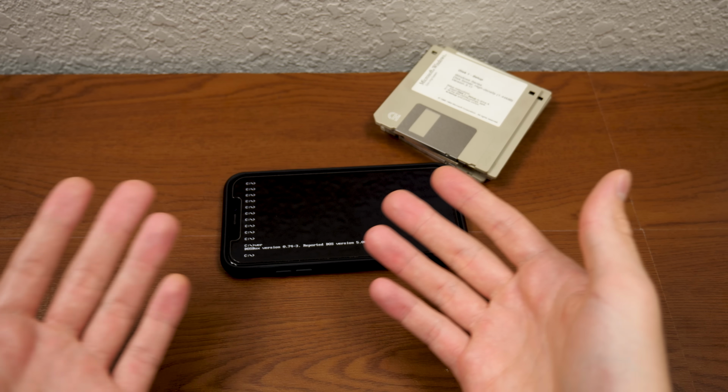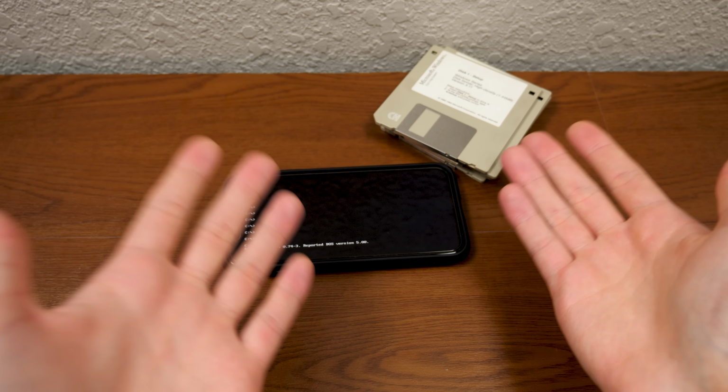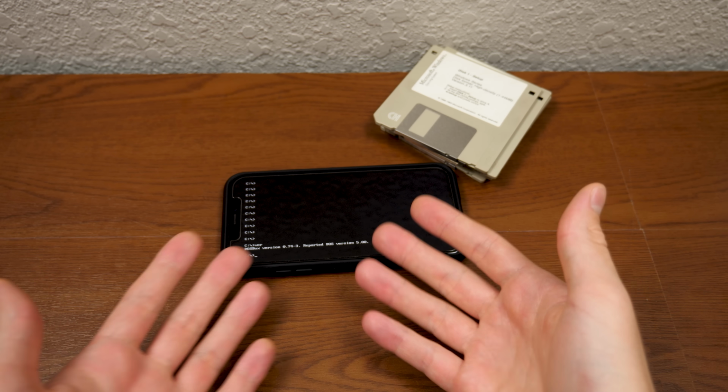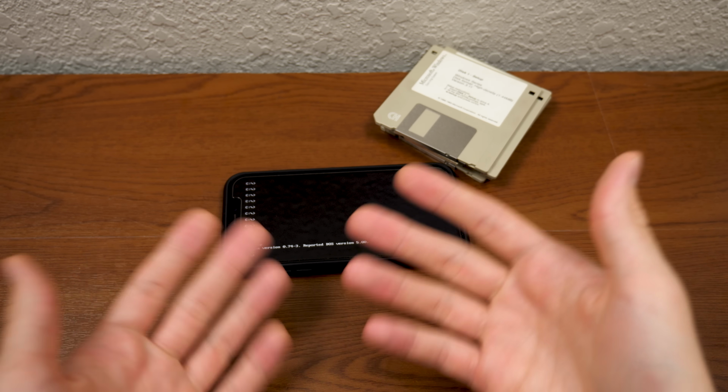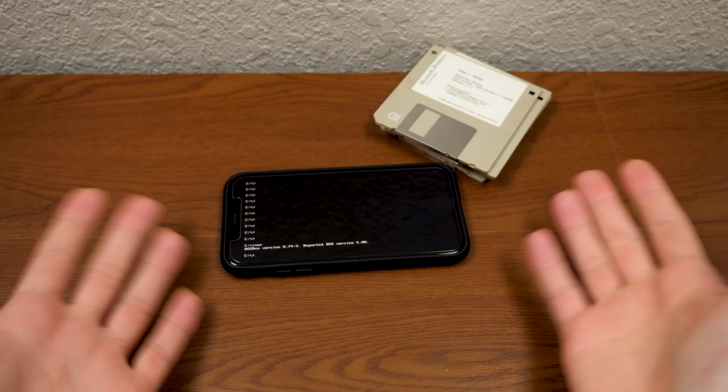But all of those articles and all those guides about installing Windows 3.1 on an iPad or another iOS device, they used image files. They just used floppy images. I mean, that's too easy. Who wants to do that, right?